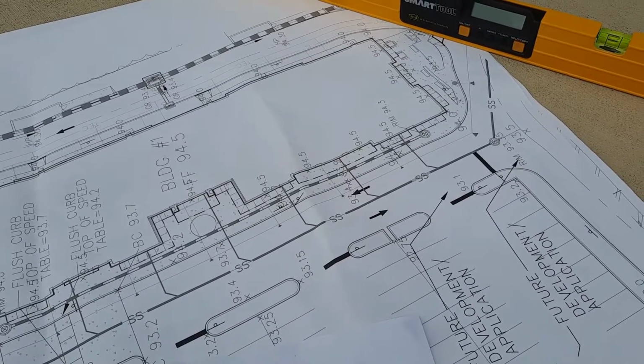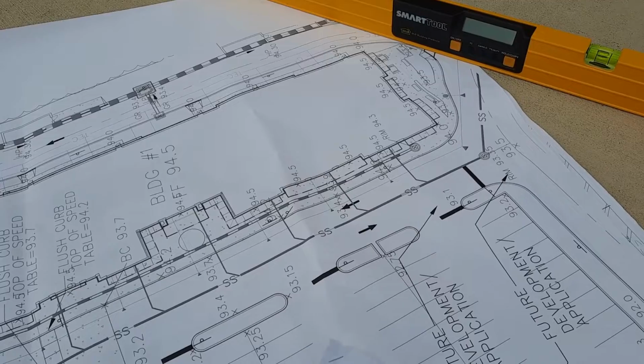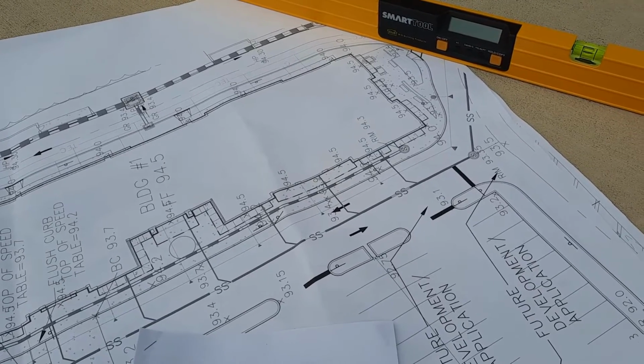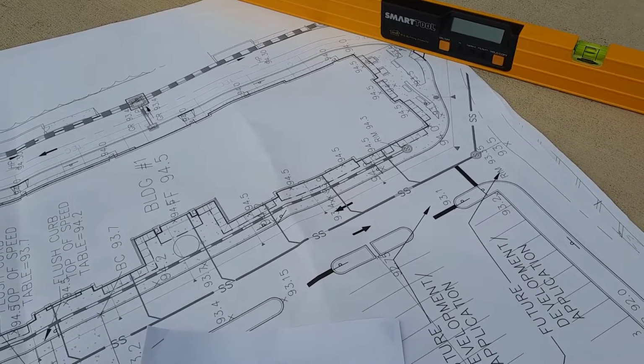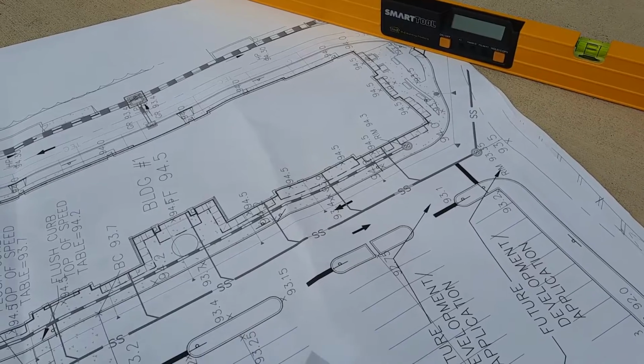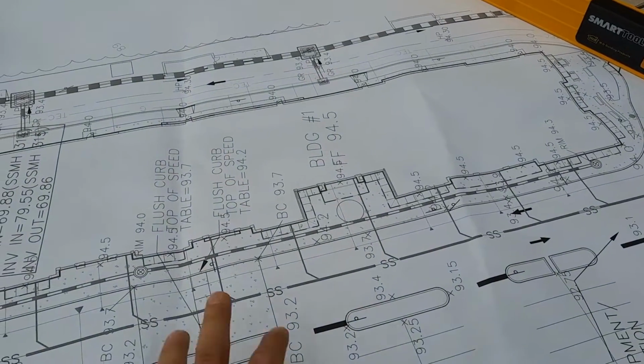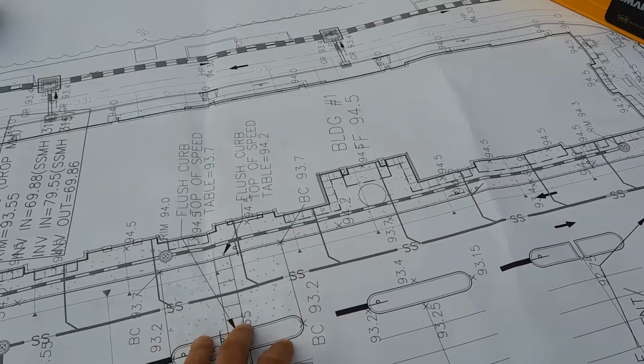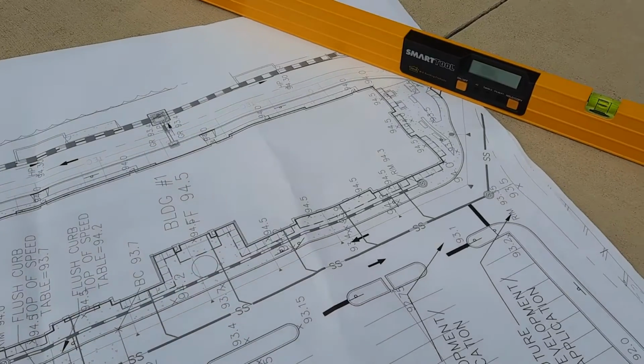And when the project is completed, when the project is constructed, we need to verify that these conditions are being met as well. So what are you going to need to do this? Well, it helps to have a site plan. Right here I have a printout of a site plan. It's got some elevations on here.